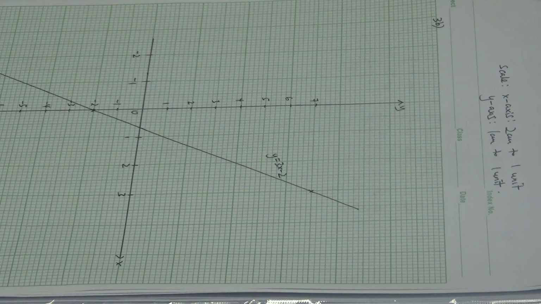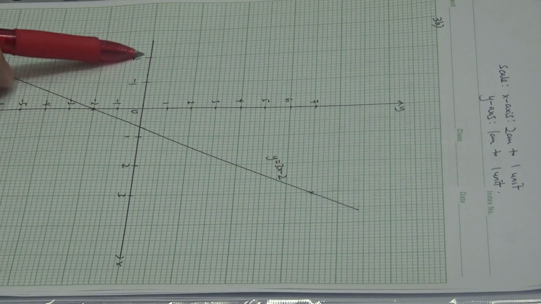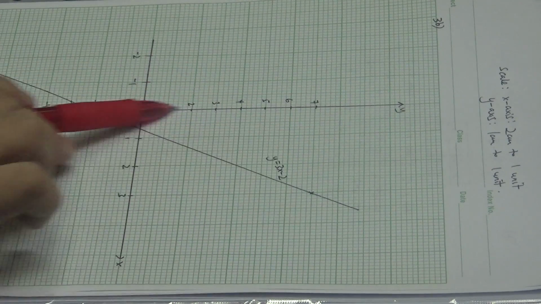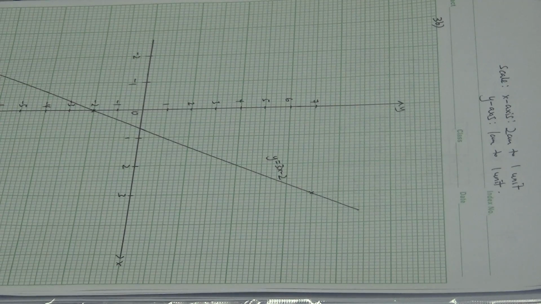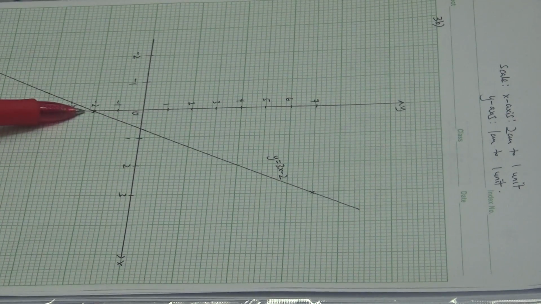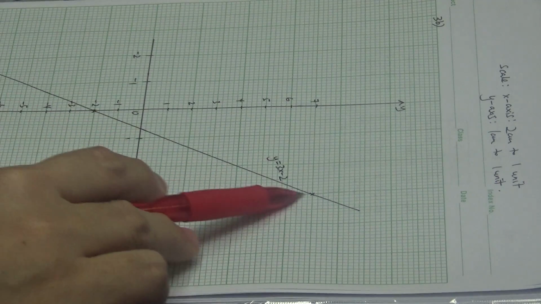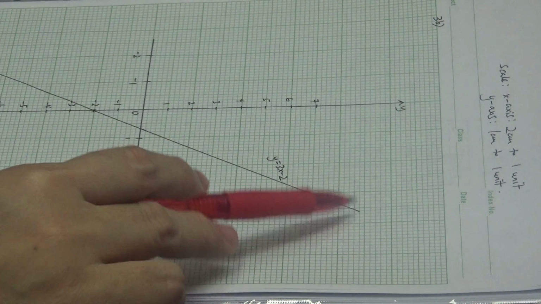X-axis 2 cm to 1 unit and y-axis 1 cm to 1 unit. So I will draw 2 cm to 1 unit for the x-axis and 1 cm to 1 unit for the y-axis. I plot the 3 points in, (-2, -8), (0, -2) and (3, 7), and I will join it with a straight line and write the equation to represent the line.